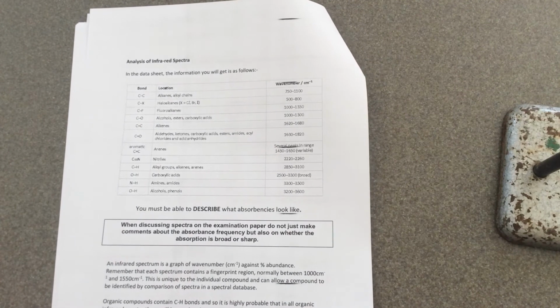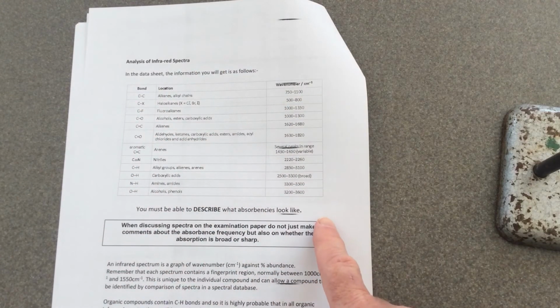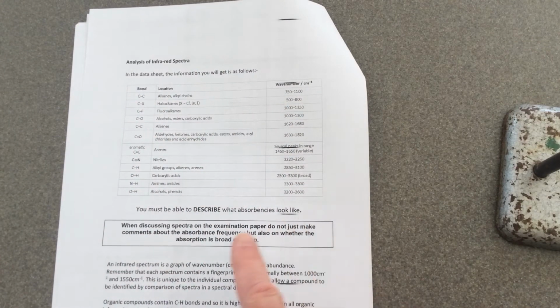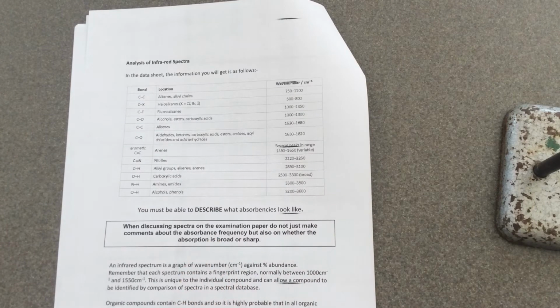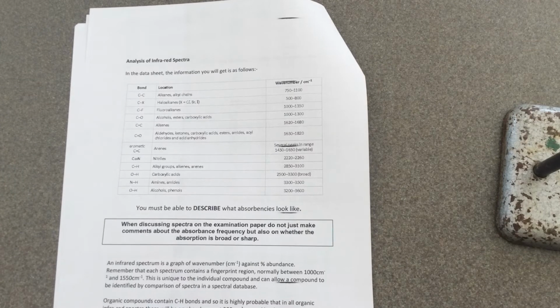Now, typically at A level, what we're trying to do is teach you how to identify a sample by looking at a spectra to identify particular absorbances. And you get a data table like this in the exam. And what we've got to be able to do is describe what the absorbances look like. What do they look like and where are they? And then use those to talk about the types of bonds which are present in the molecule. Let's work through some examples.